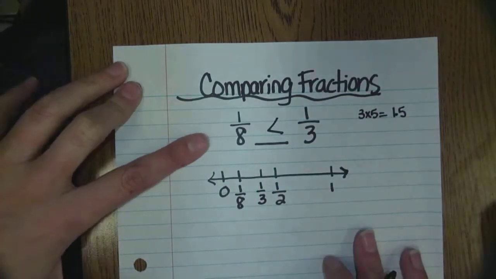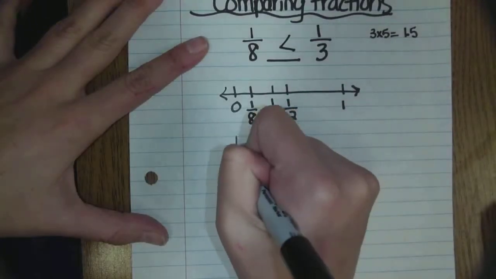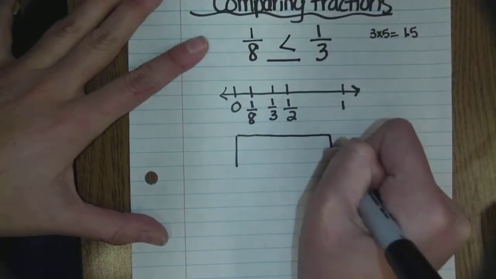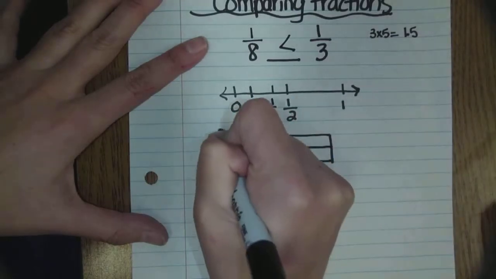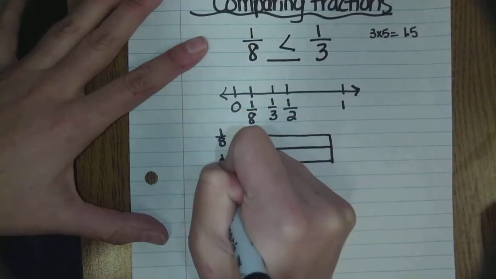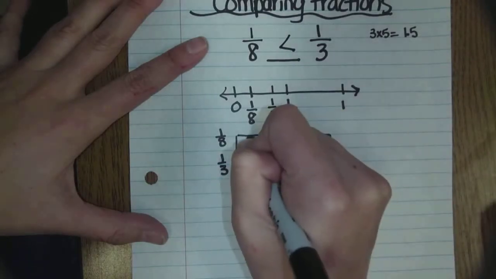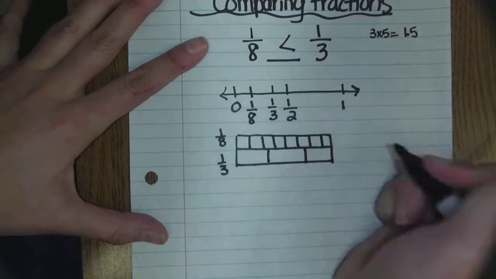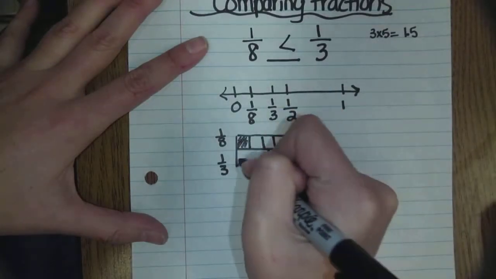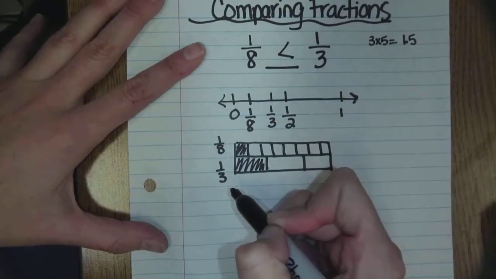To double check with that, we can also draw pictures. Students know that they can use their lines on the loose leaf paper to make fraction bars. Our top one will be 1/8 and our bottom one will be 1/3. They have to be equal pieces, as close as they can be. So 1, 2, 3, 4, 5, 6, 7, that's 8 sections. 1 and 1 here. 1/8 is smaller than 1/3.